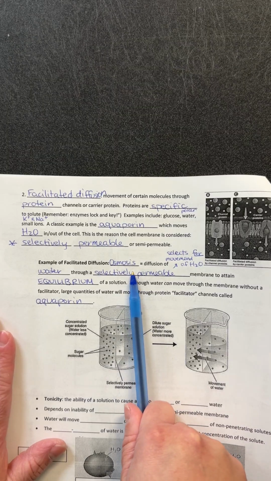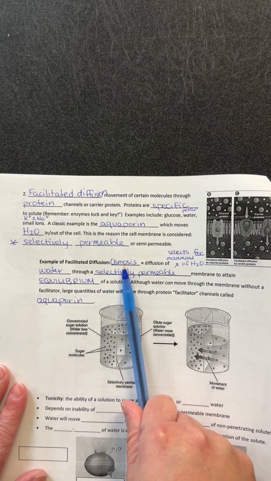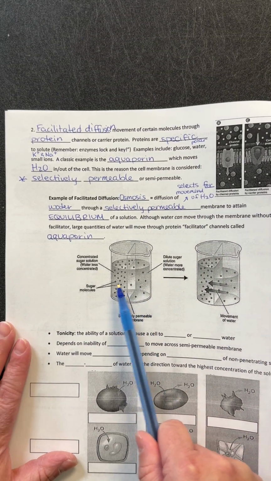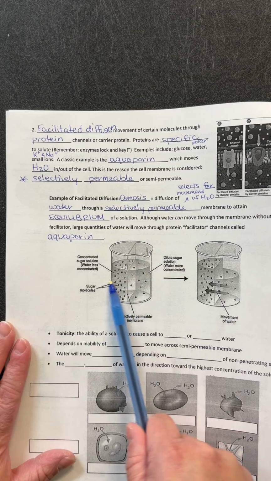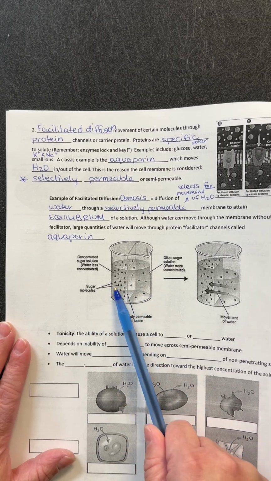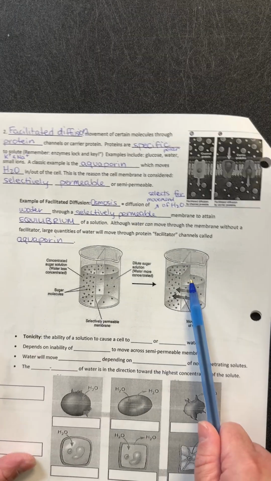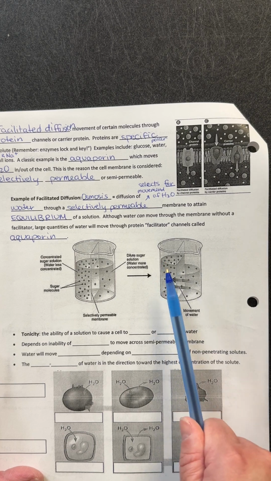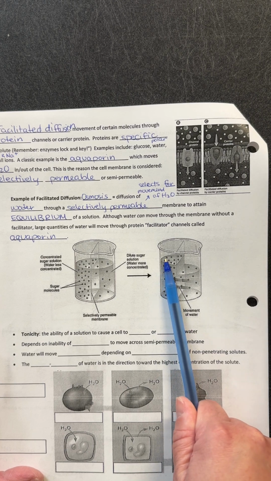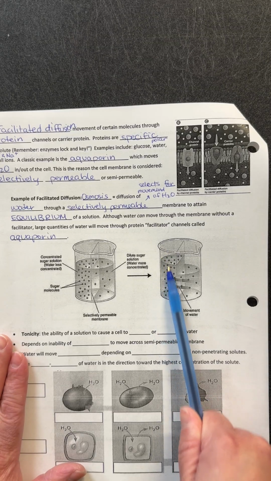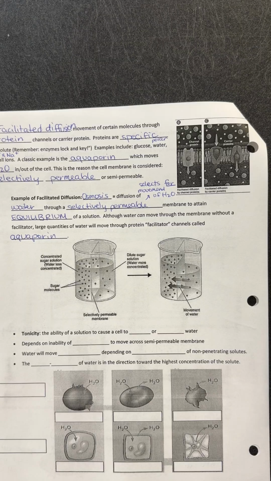And then a type of facilitated diffusion we talked about was osmosis. Osmosis was where maybe we can't let bigger molecules like sugar molecules go across the membrane, so water will be the thing that diffuses across the membrane, not the particles. The water can diffuse across the membrane to help make this equilibrium of the water to solute be more in ratio with the other side of the membrane there. So that's where we left off on Friday.